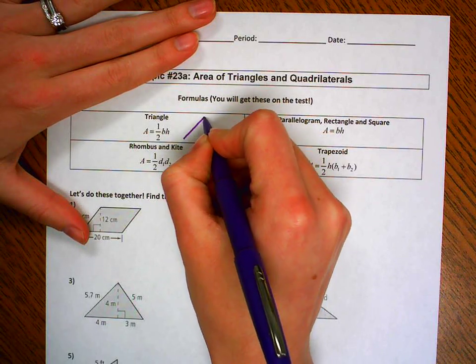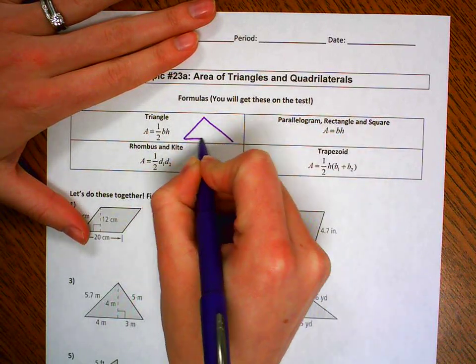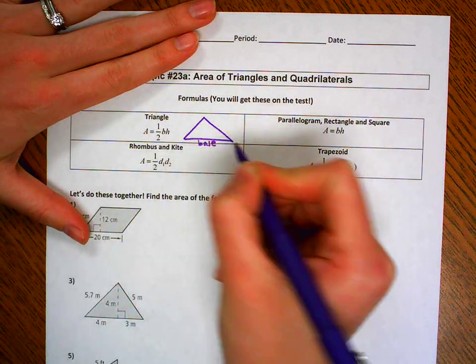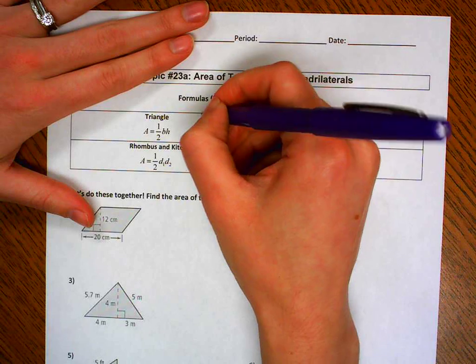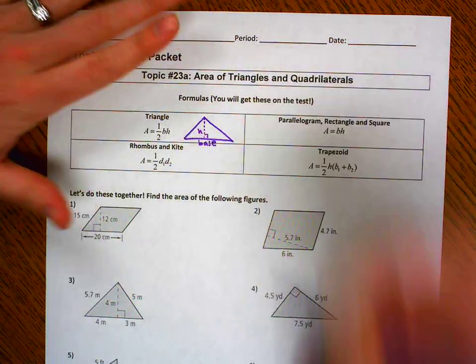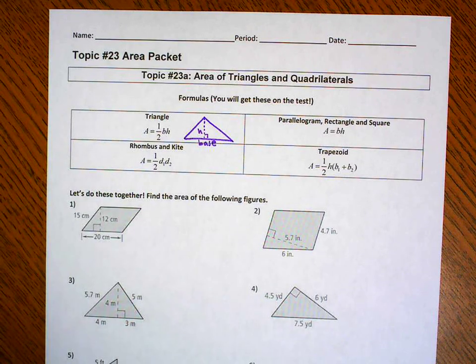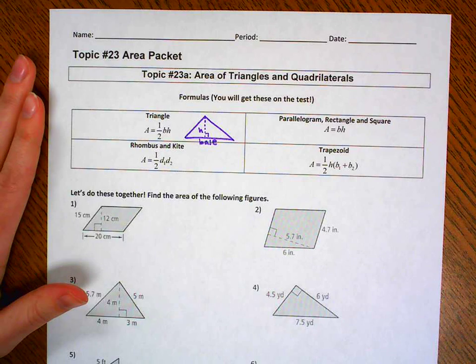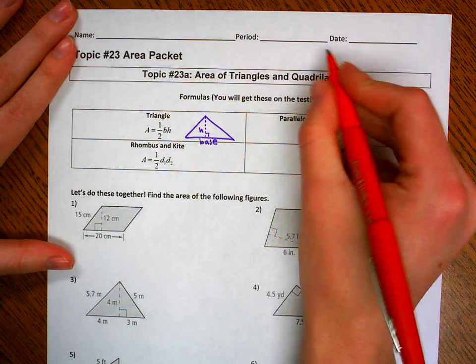So I'm going to just draw kind of a generic triangle here. It's not necessarily a right triangle, okay? The base is always going to be the bottom, or you can pick any side. But the most important part is the height has to be perpendicular to the base. So for instance, that might be my height. So if I want to find the area, I do 1/2, the length of the base, times the height. Remember, height has to be perpendicular. I'm going to do that in red right here.